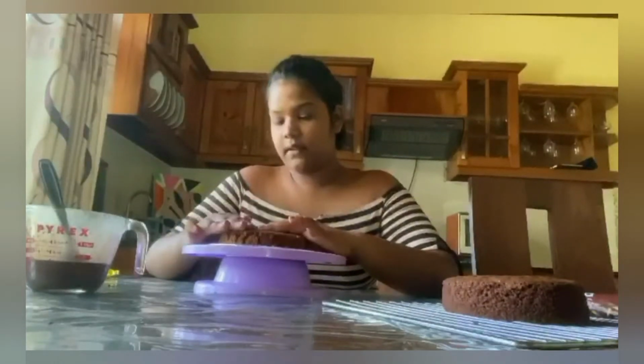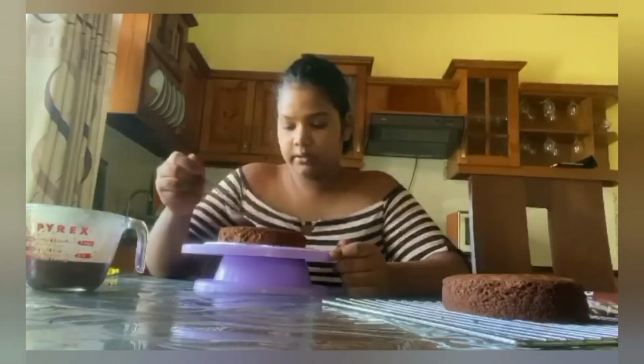So this is the first layer of the cake, and we're gonna put some of the chocolate milk on top. Let it soak it up, right?